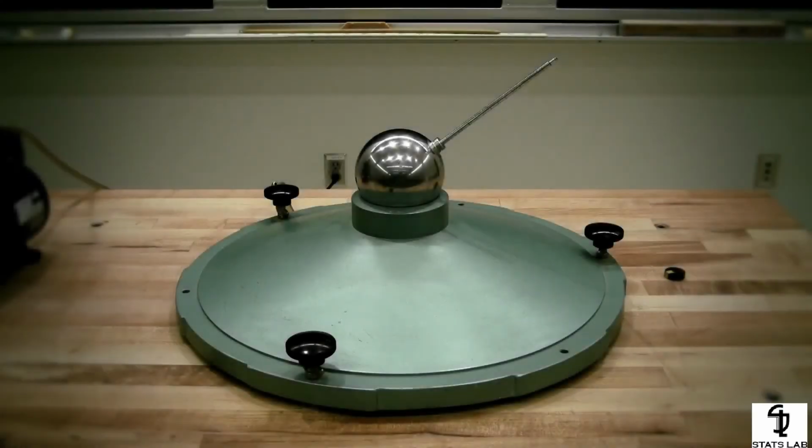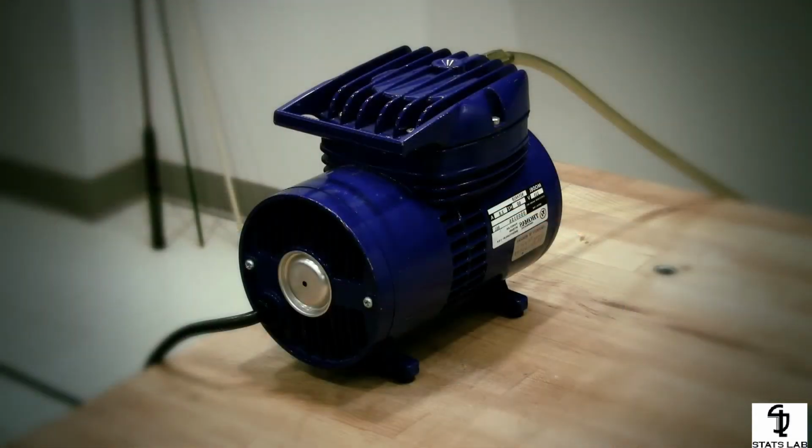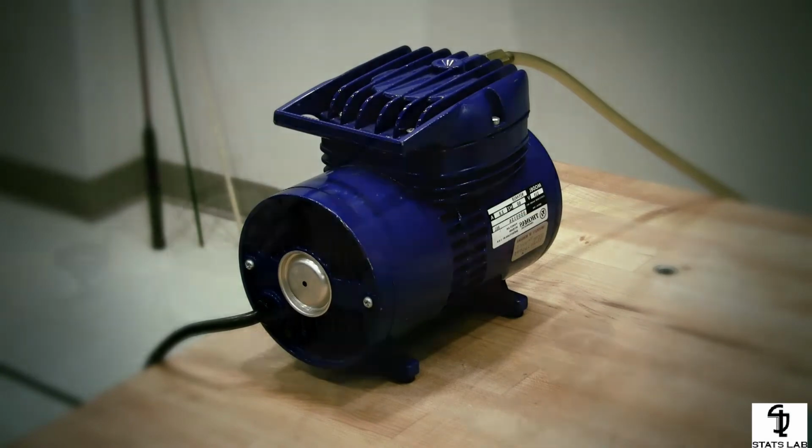I will demonstrate precession with what is known as an air gyroscope. This particular model was manufactured by Ealing Corporation in 1956. We will observe precession on this 4-inch steel ball, and a pump will force air out a hole beneath the ball, supporting its weight and minimizing friction.